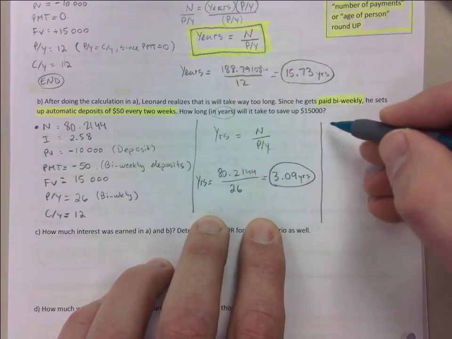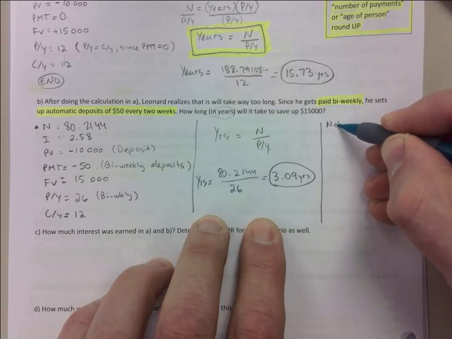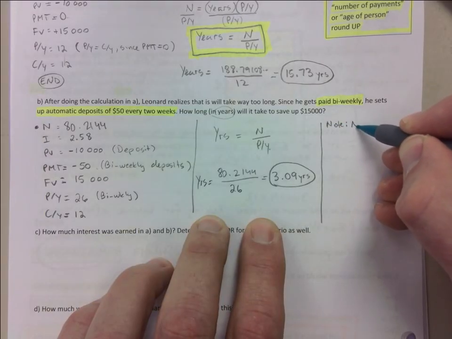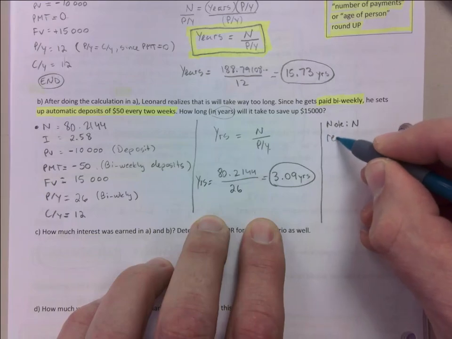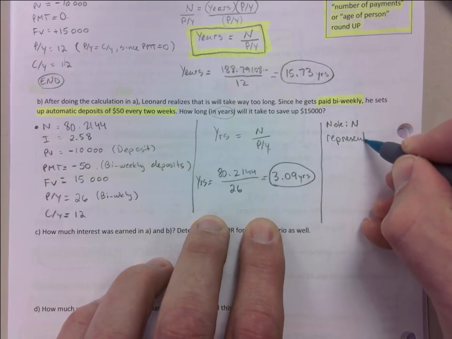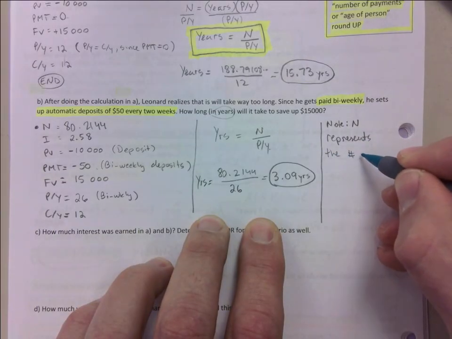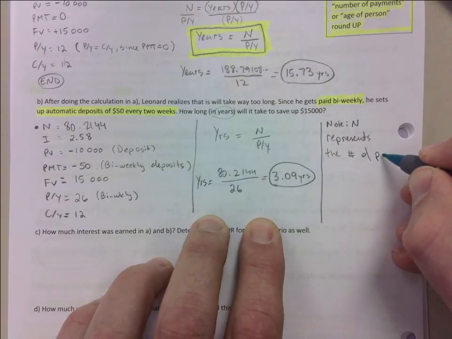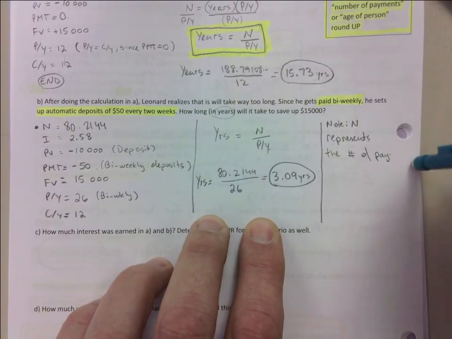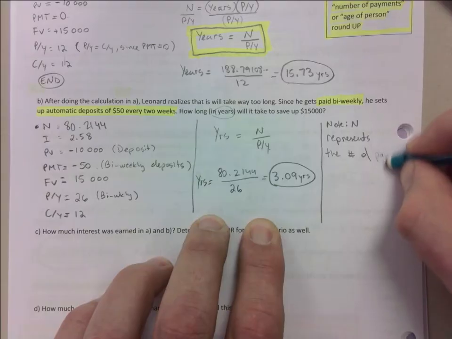I will make a note here. Note: N represents the number of payments, deposits, I should say. I'll use deposits in this case.